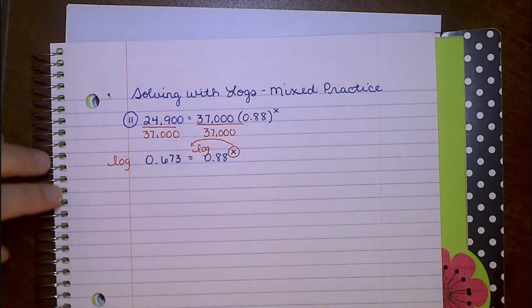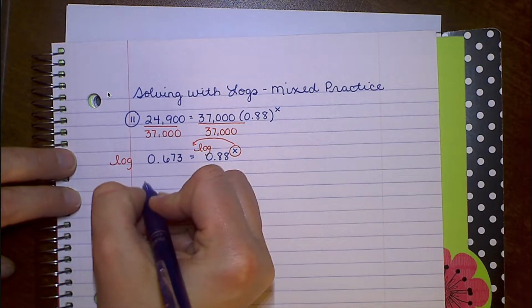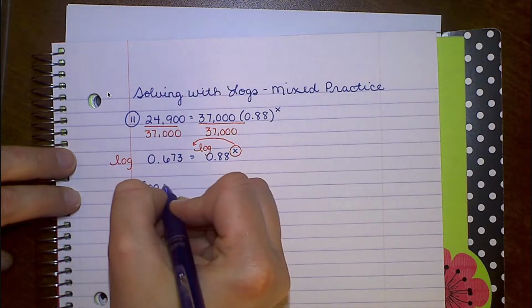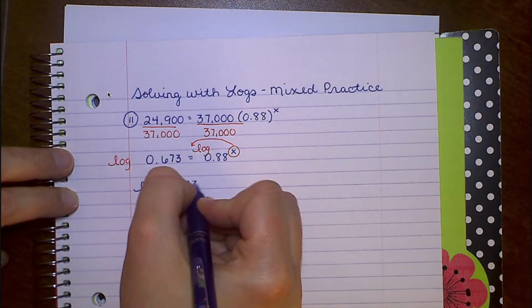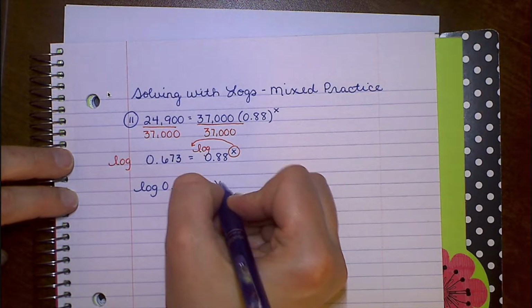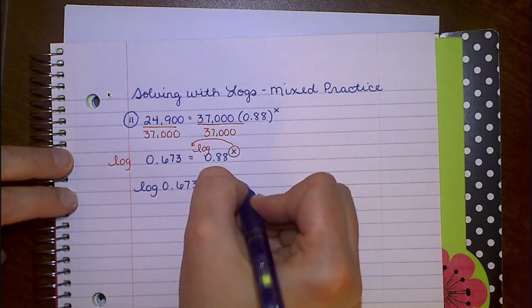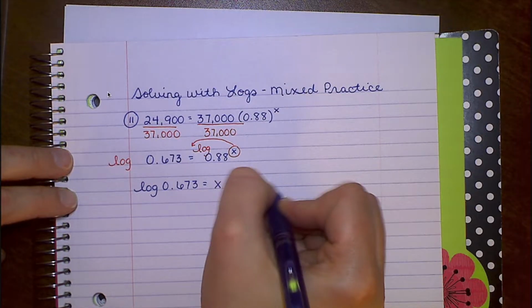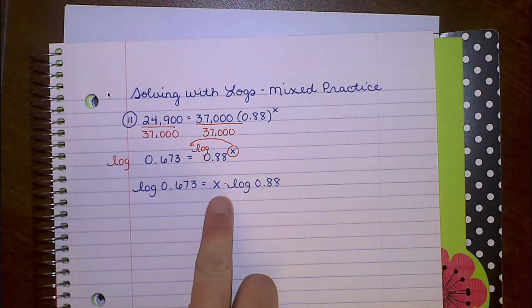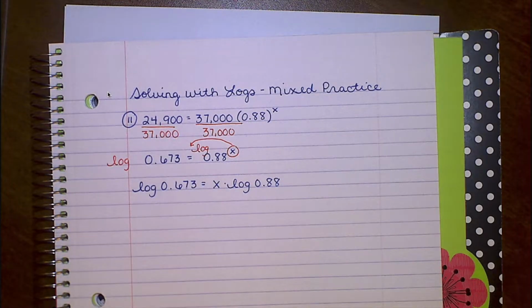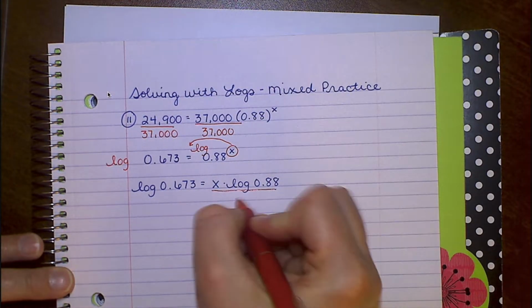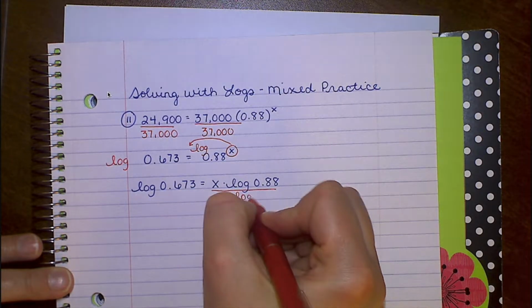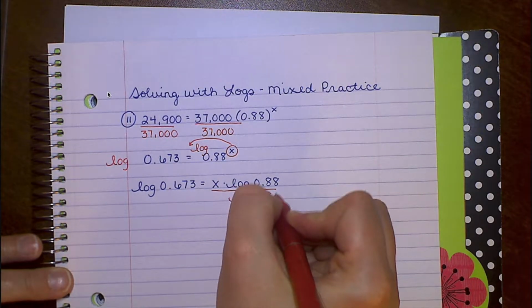So now I'm really looking at log of that decimal that's still sitting safely in my calculator equals x times log of 0.88. And now that that's multiplication, I can get x by itself using division. So I can divide both sides by log of 0.88.